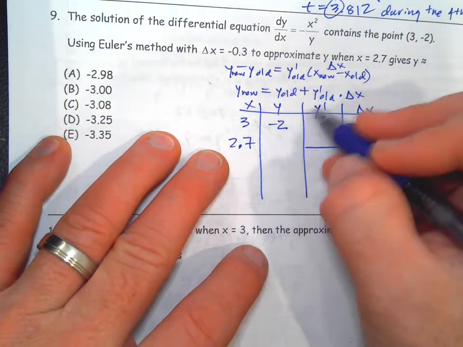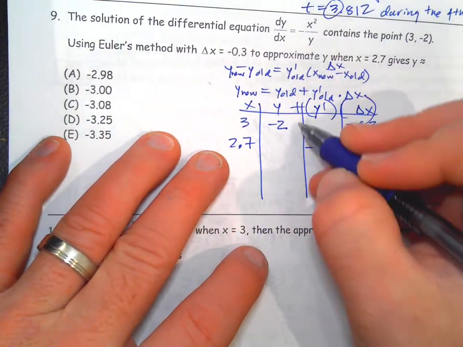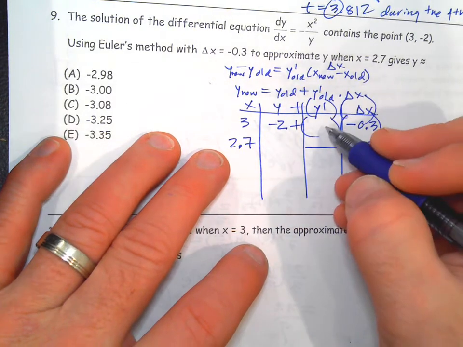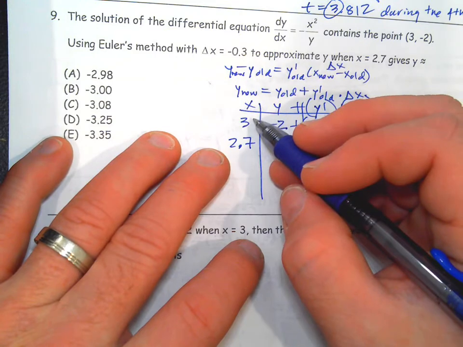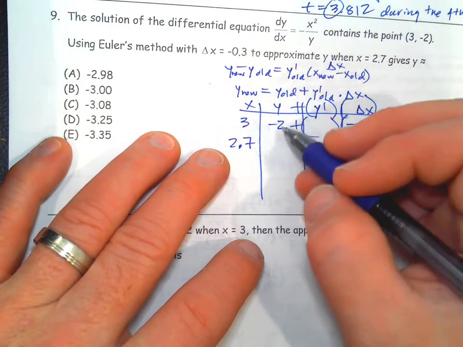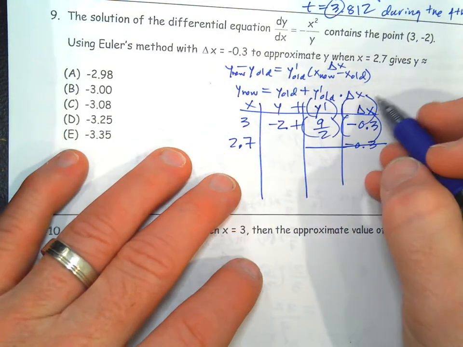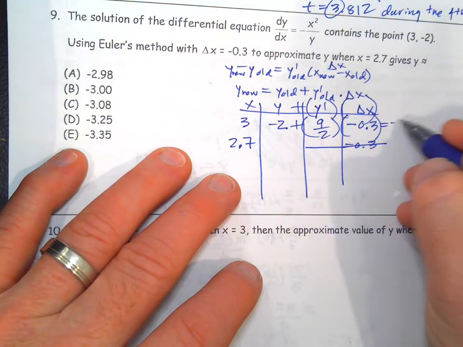So it's going to be this plus this times this. So we got to just figure out what the derivative is. So we plug these in and we get negative 9 over negative 2 is going to be 9 halves, positive 9 halves. This is negative 3/10.